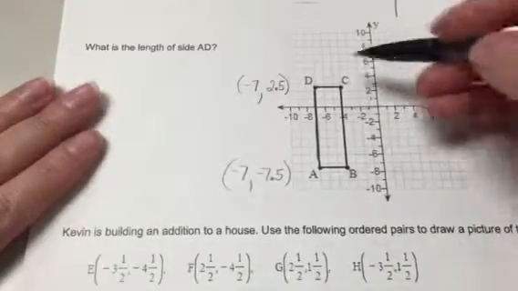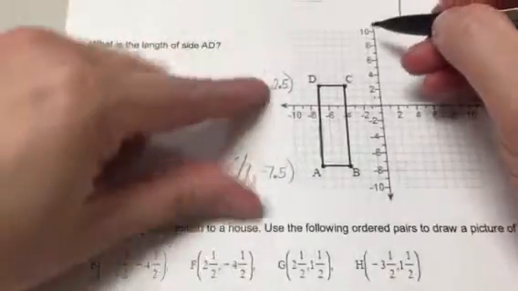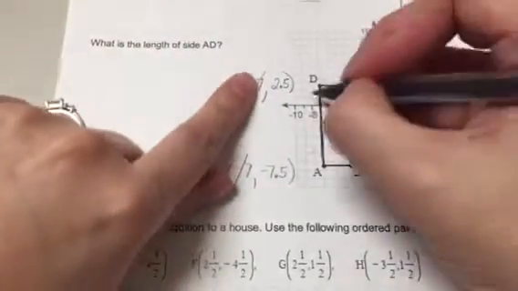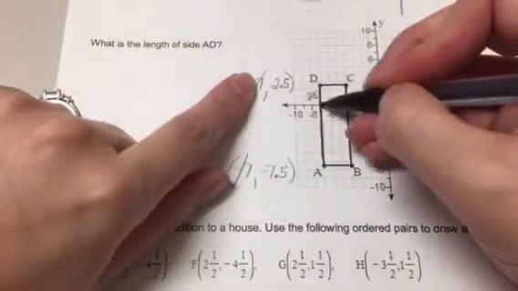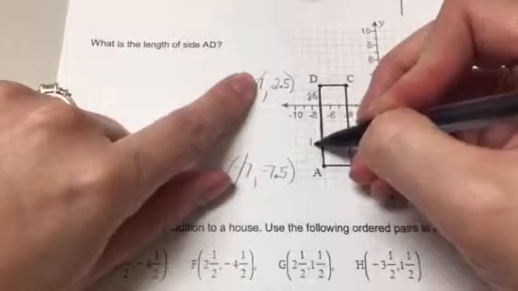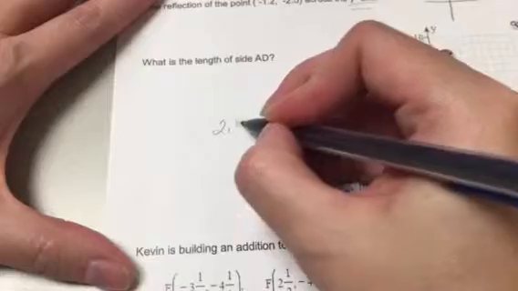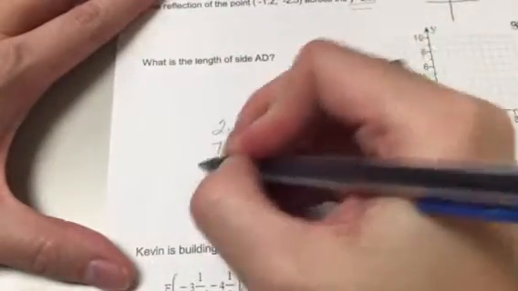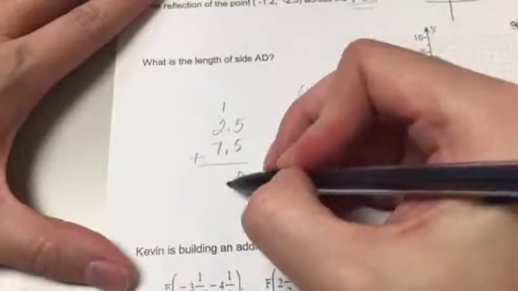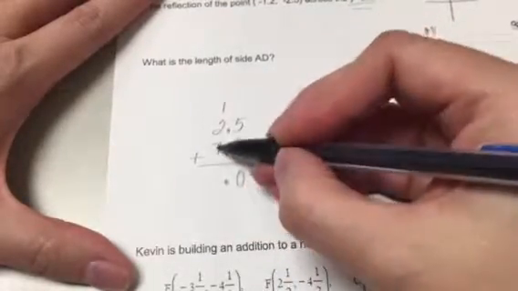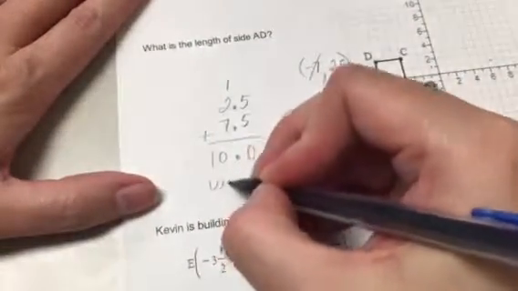All right, so remember when you're finding distance, you ignore the coordinates that are the same. And I'm going to say, okay, well, from here to here, it's 2.5. And then from the x-axis down to A, it's another 7.5. So to get the total for that side, I would add 2.5 plus 7.5. So when I add those, remember, you have to line up your decimals, 7, 8, 9, 10. So that would be 10 blocks or 10 units.